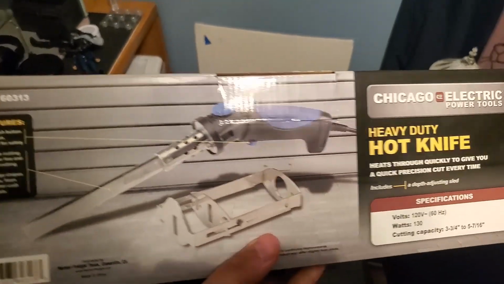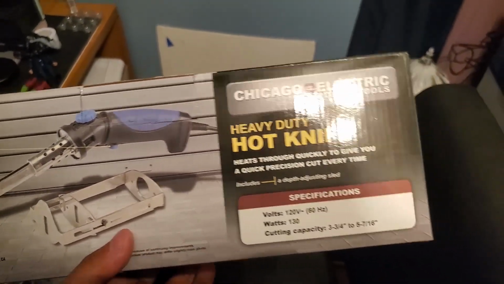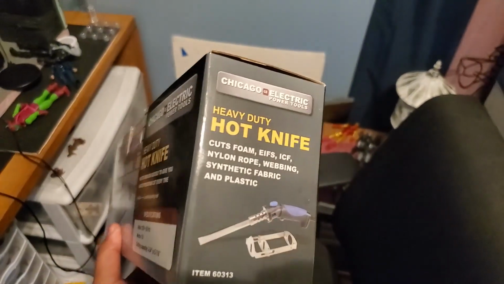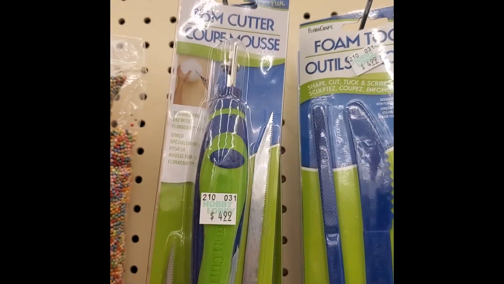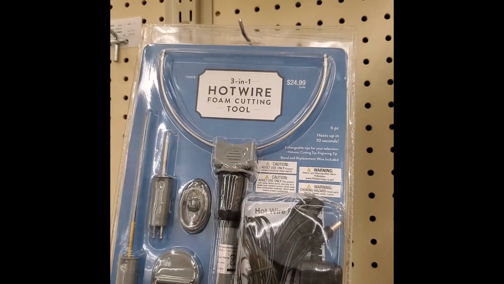They have a bunch of different sizes of hot foam cutters as well, so you can use it for just getting the big sheets cut. You can use it for detail work. You can use them for a ton of different things. Highly recommend it, and they're not that expensive.